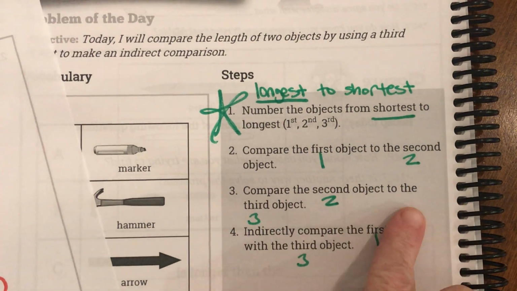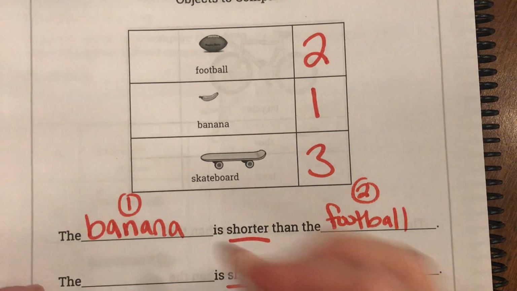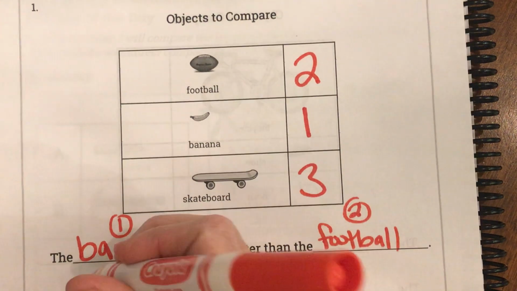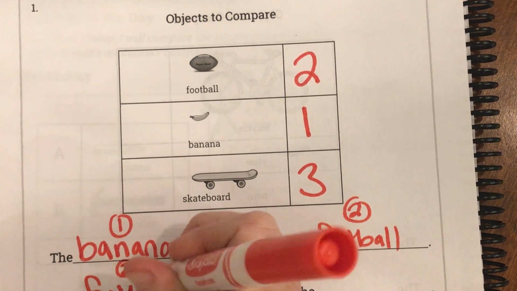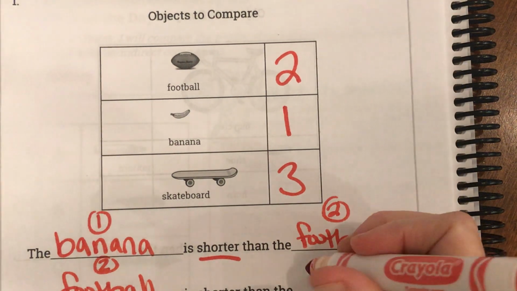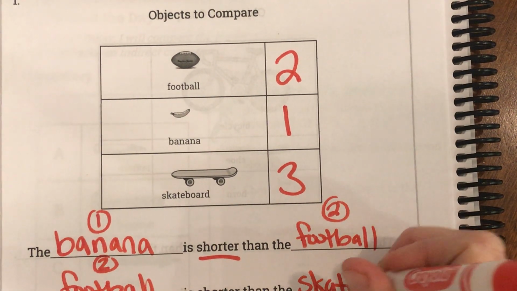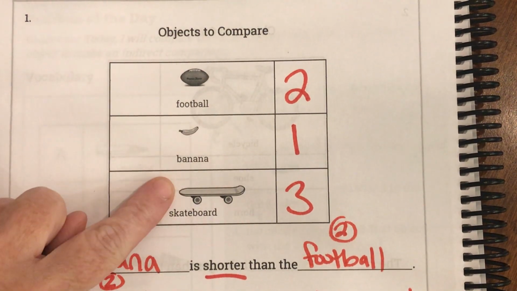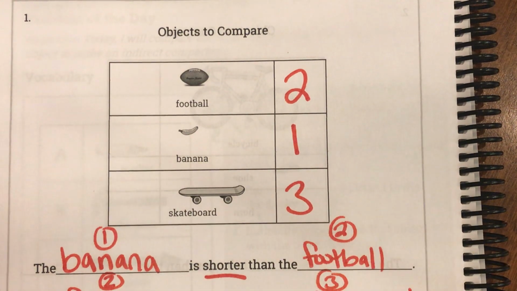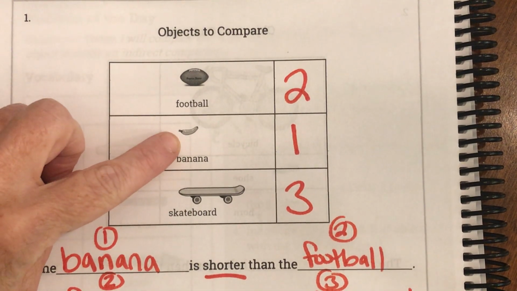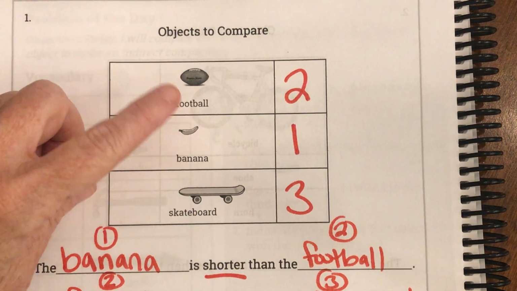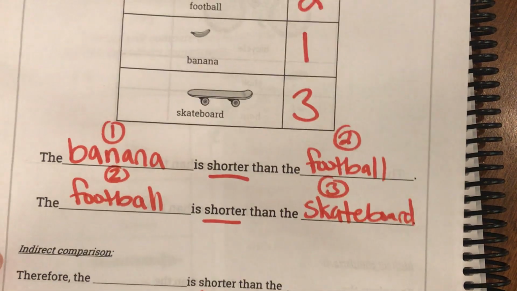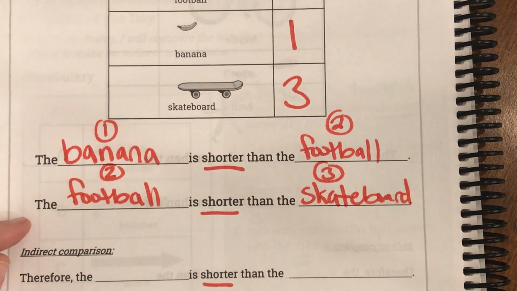We're going to compare the second object to the third object. So the football is shorter than the skateboard. And is that true, boys and girls? Let's look at that. Is the football shorter than the skateboard? Yes, definitely. So I just compared, this is the shortest, and it's shorter than that. This is the second shortest, it's shorter than that. This was the little one that gets a little bit tricky at the end. I'm sorry if I didn't show that to you, boys and girls.